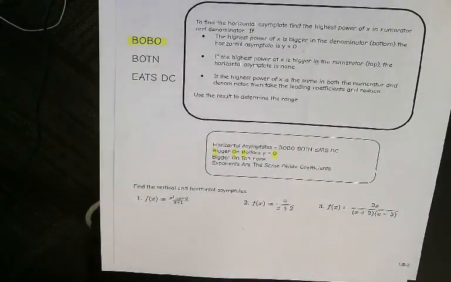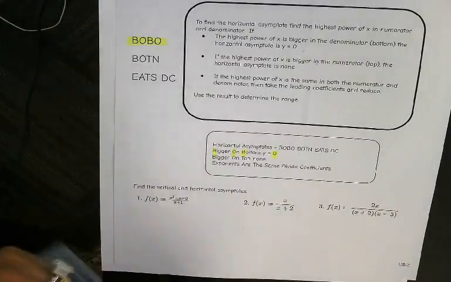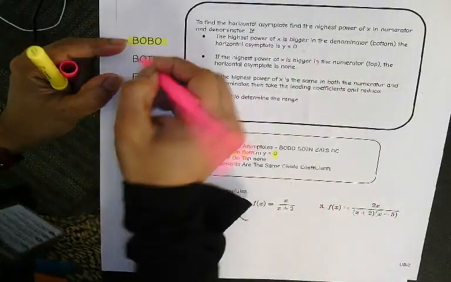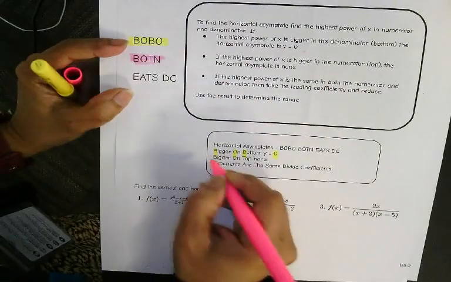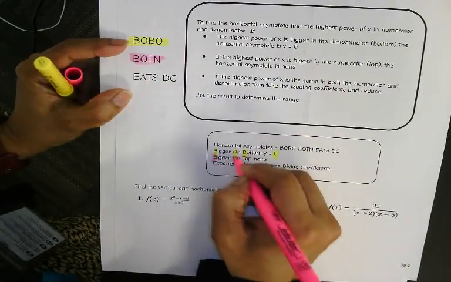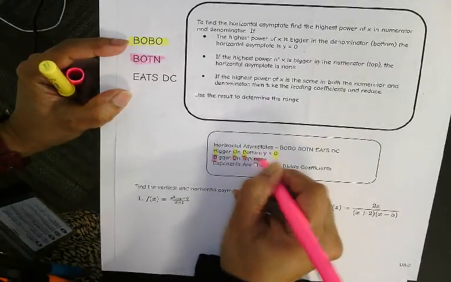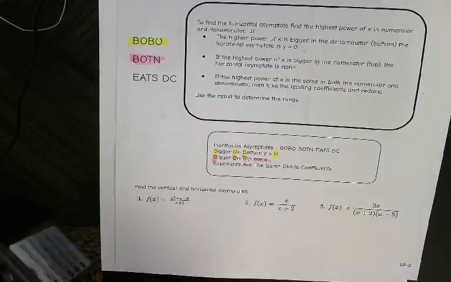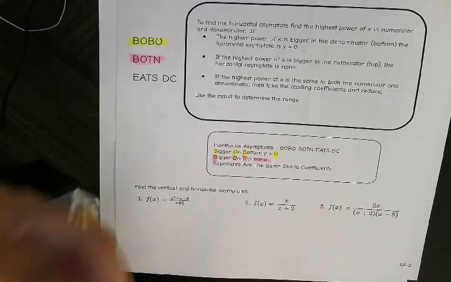It will be easier. And then the next one is bigger on the top, BOTN, which is going to be bigger on the top. There will be no horizontal asymptote. We are only talking about the horizontal asymptote, not the vertical yet.